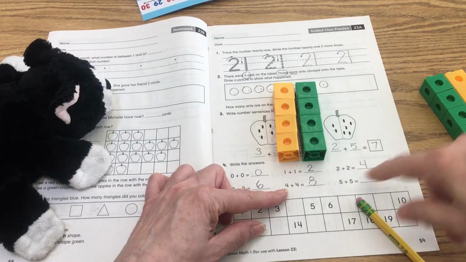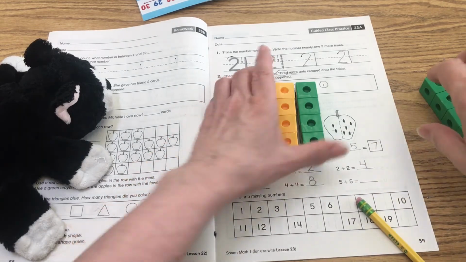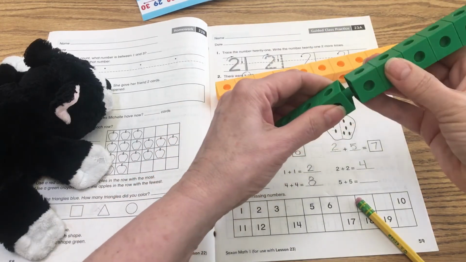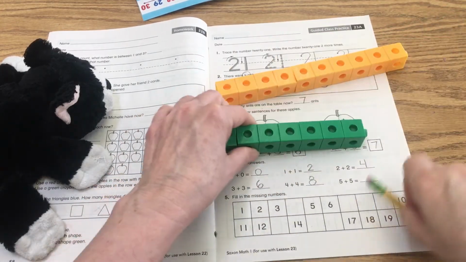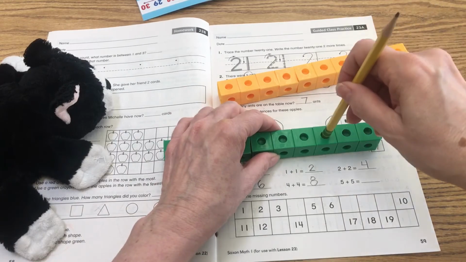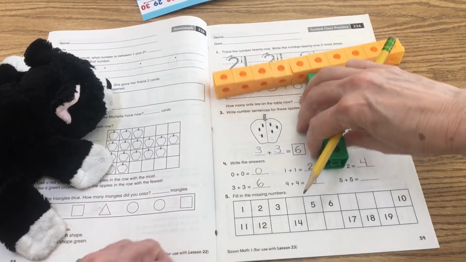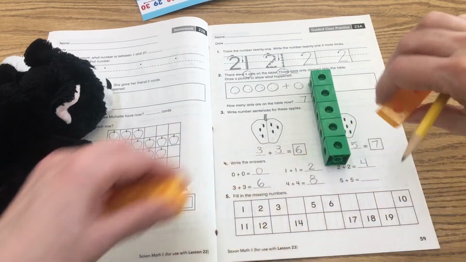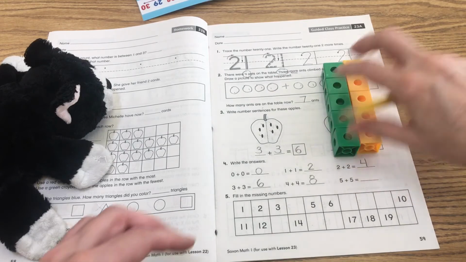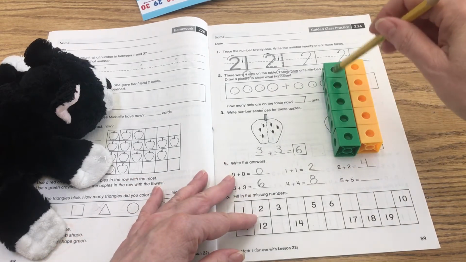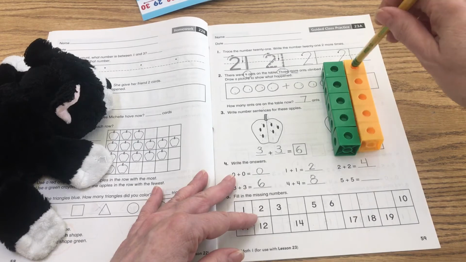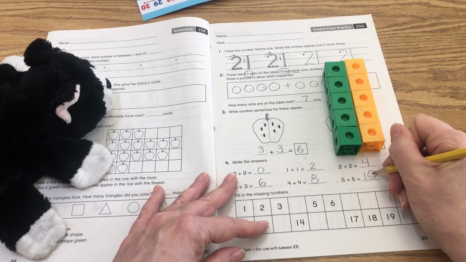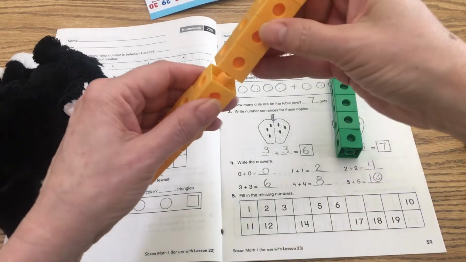The next question is saying solve for 5 plus 5. So I'm going to put this back. I have to count out 5 green ones, 1, 2, 3, 4, 5. I'm going to take those off. Then I'm going to count here 1, 2, 3, 4, 5. Take these off. There we go. 5 plus 5 is 1, 2, 3, 4, 5, 6, 7, 8, 9, 10. 5 plus 5 is 10. I'll give myself my little friendly 10 right there too. You can do that as well if you'd like.